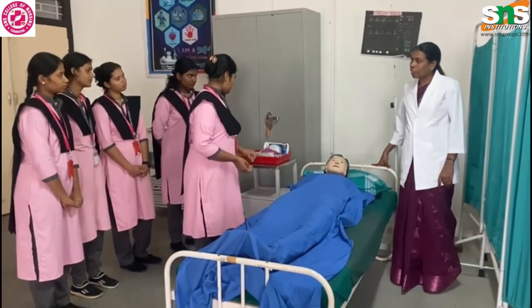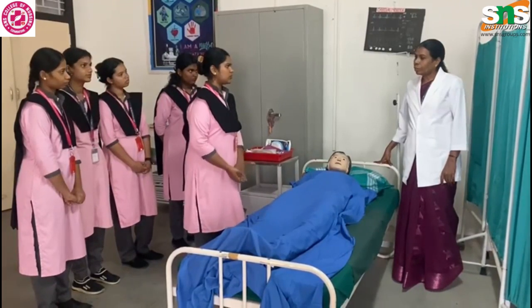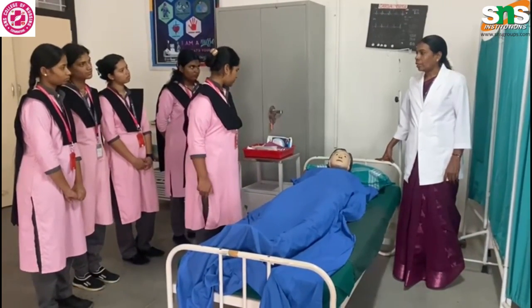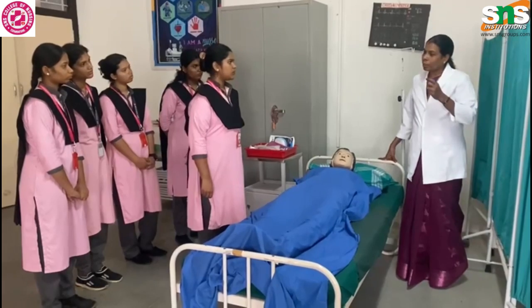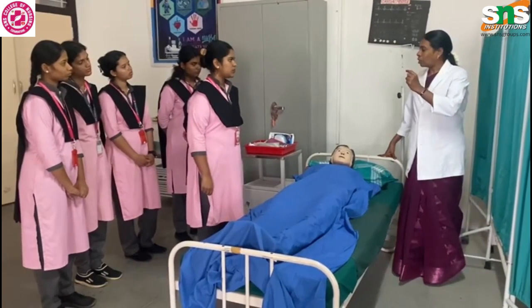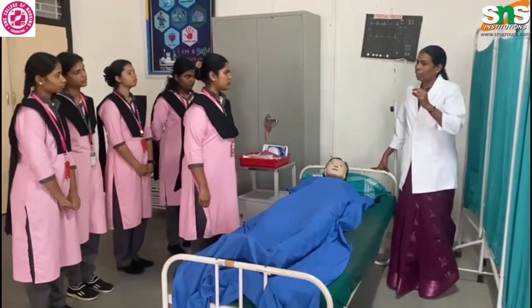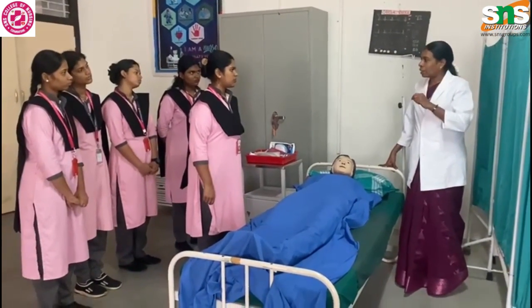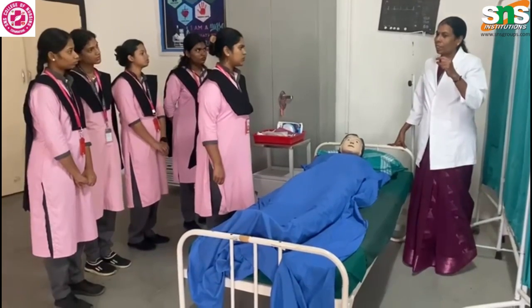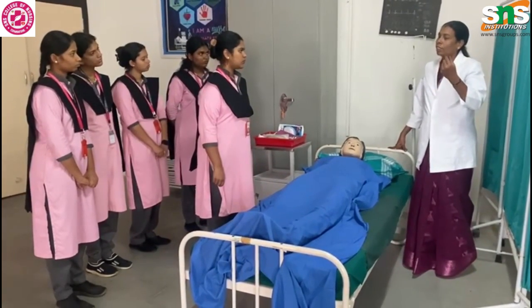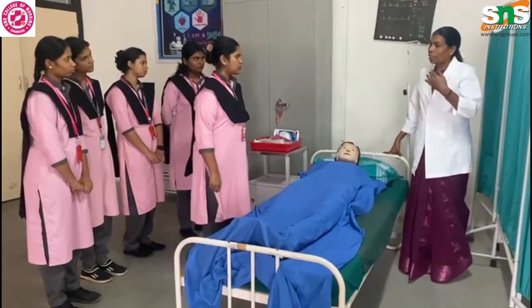Next, one more method to check the NG tube position is X-ray. By seeing the X-ray, we can see the many holes given in that NG tube. Previously, instead of holes, metal balls were present in the NG tube. By seeing that in the X-ray, we knew the tube was in position. Nowadays they are replaced. Why?